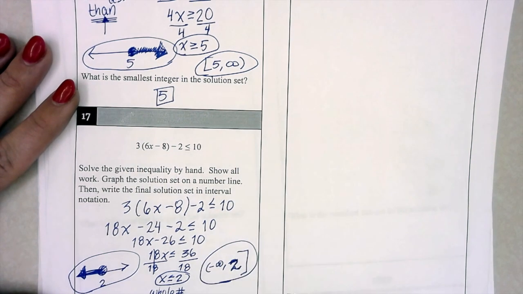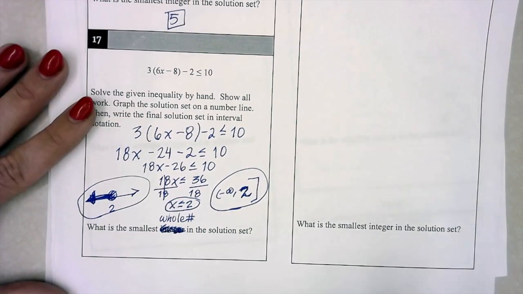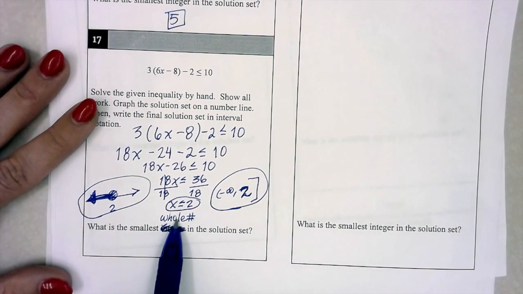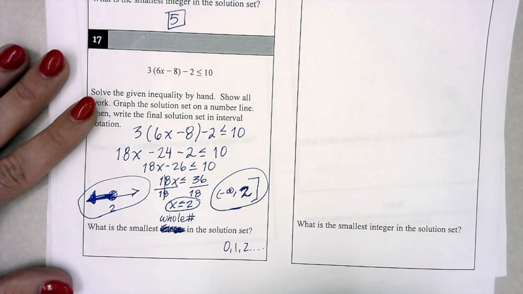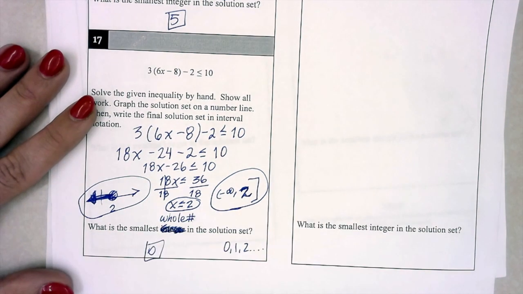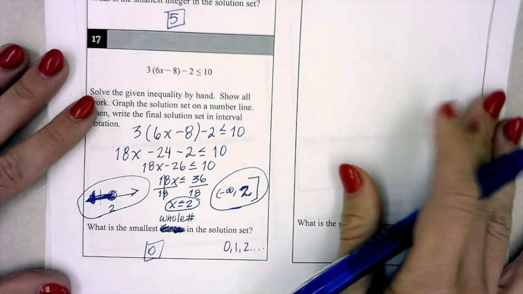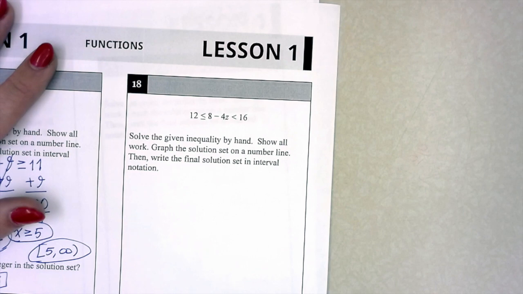Now, what's my smallest whole number in the solution set? If you don't know what the whole numbers are, how are you supposed to answer this question? Whole numbers, the middle of the word whole looks like a 0. Whole numbers start at 0, 0, 1, 2, dot, dot, dot. So what's the smallest whole number in here? Well, it's 0. Done. Next, number 18. We have another compound inequality.